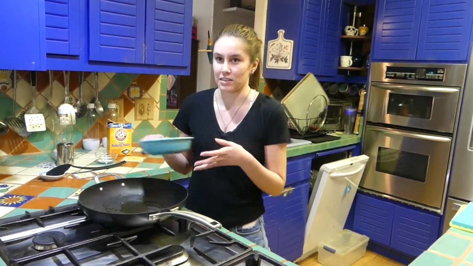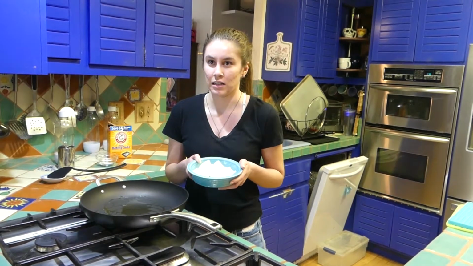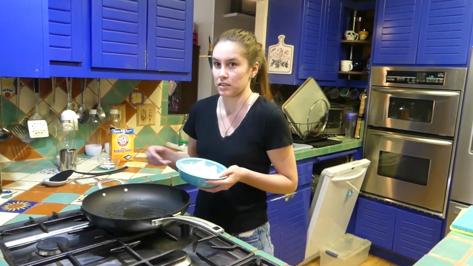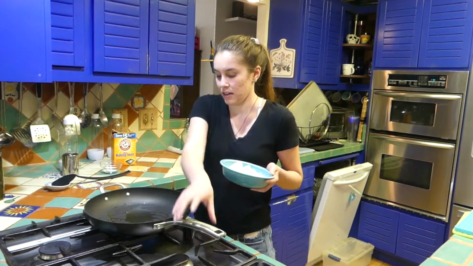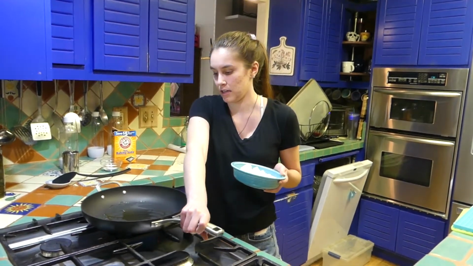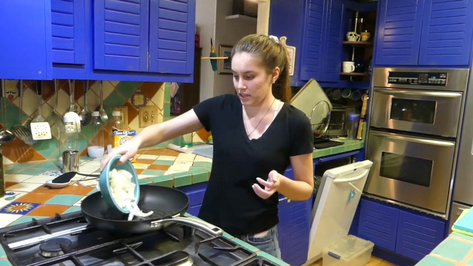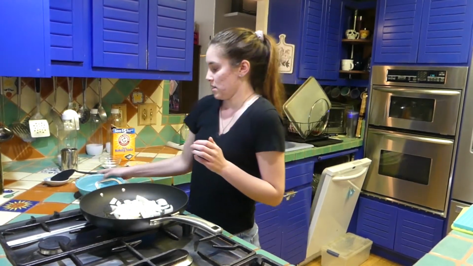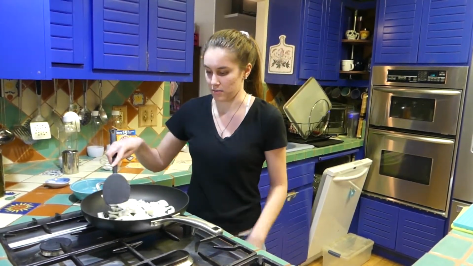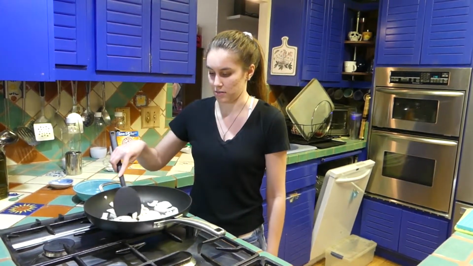So today I'm going to be using onions to explore the Maillard reaction and how it's involved in cooking. I'm just going to heat up my pan here. It has a little bit of oil in it. And I'm going to add my onions. And I'm just going to cook them around for a little bit to get them a little soft.